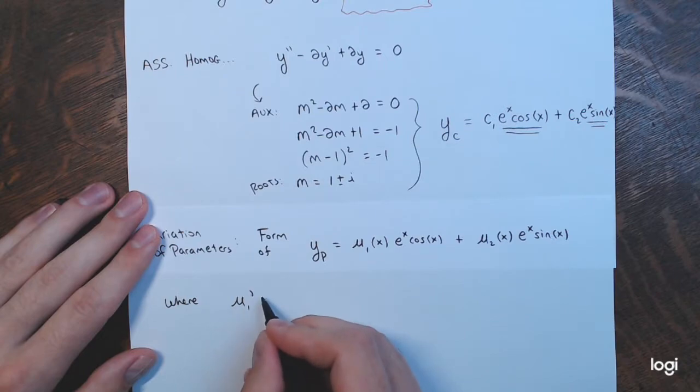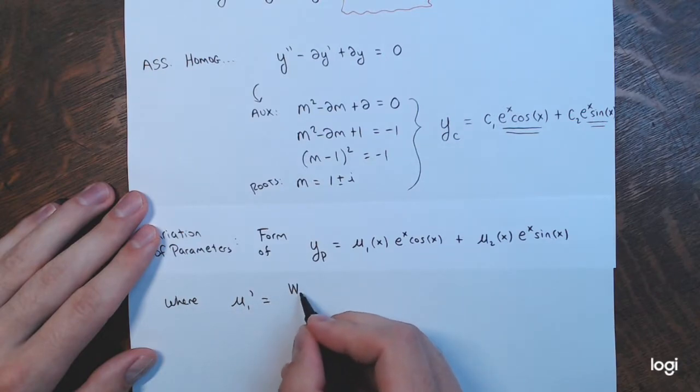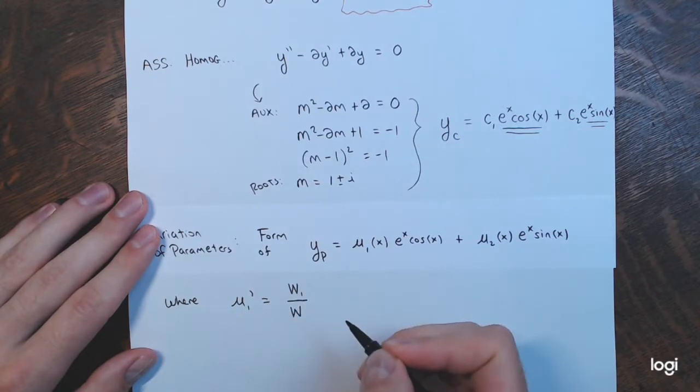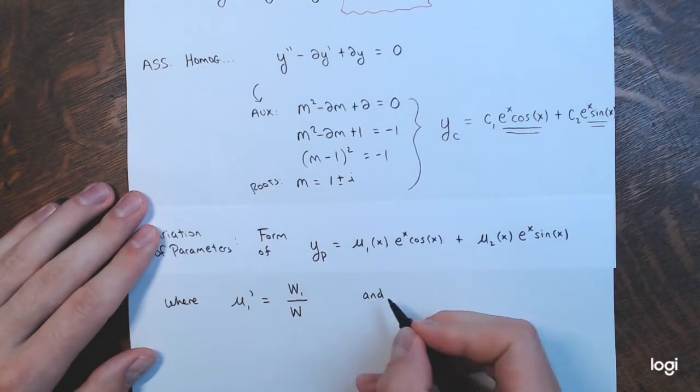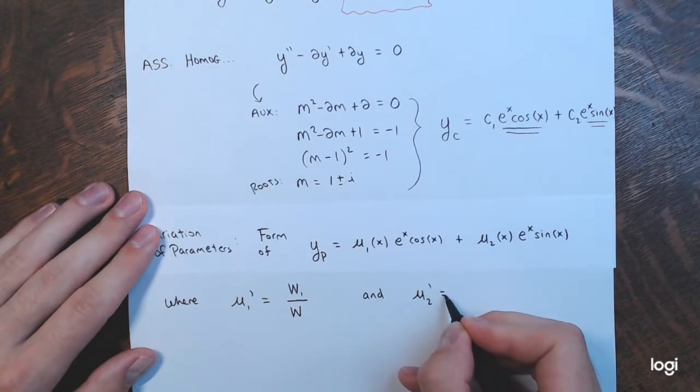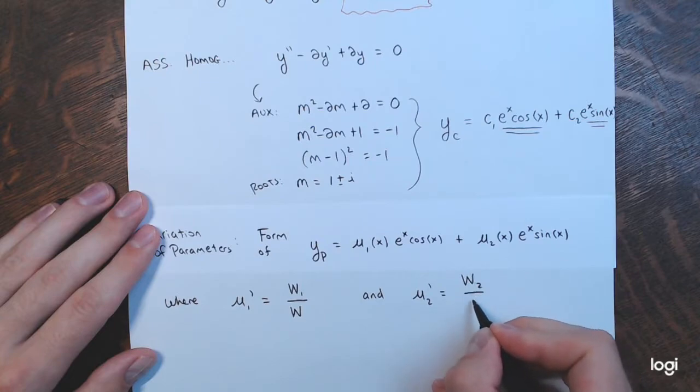U1 prime is w1 divided by w, and u2 prime is w2 divided by w.